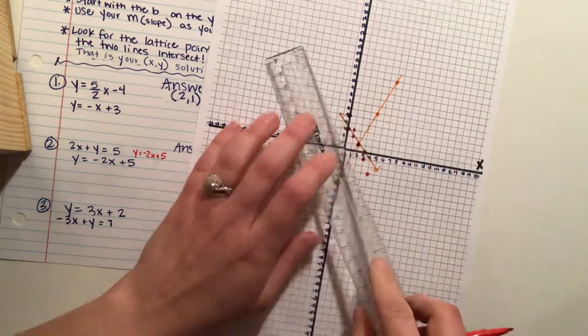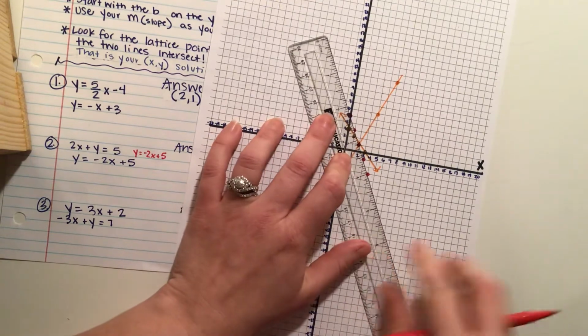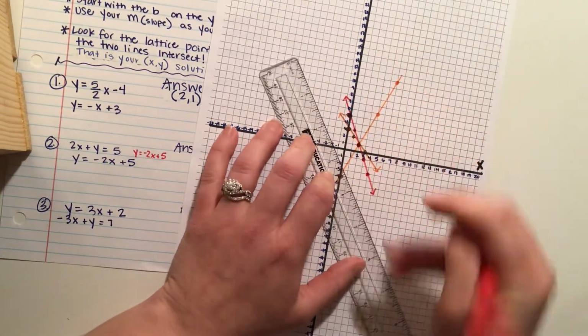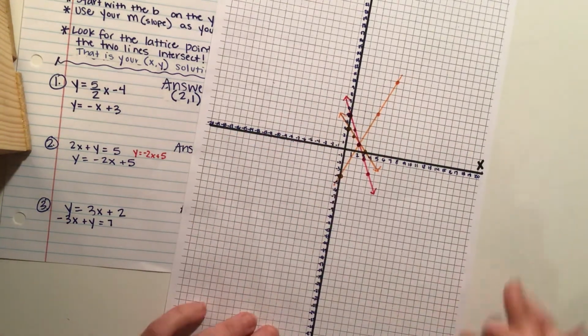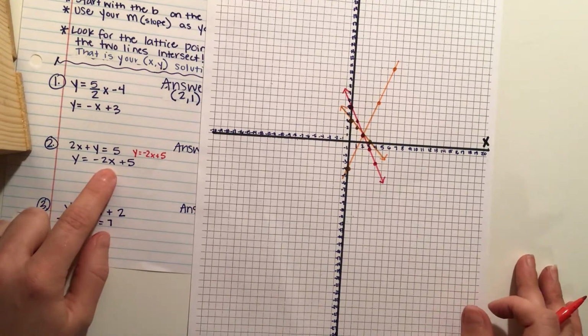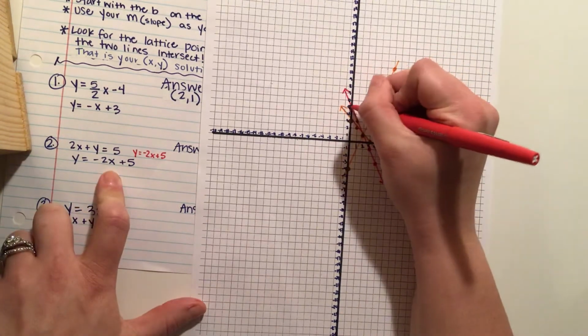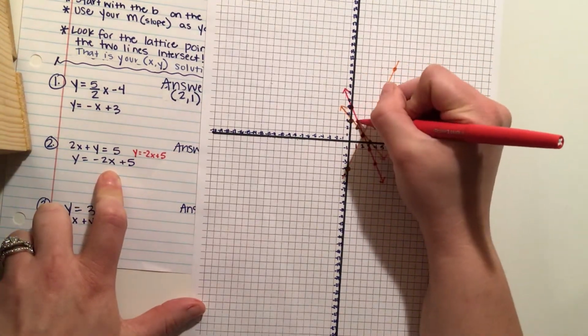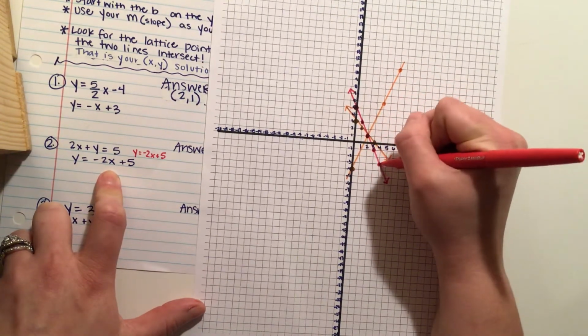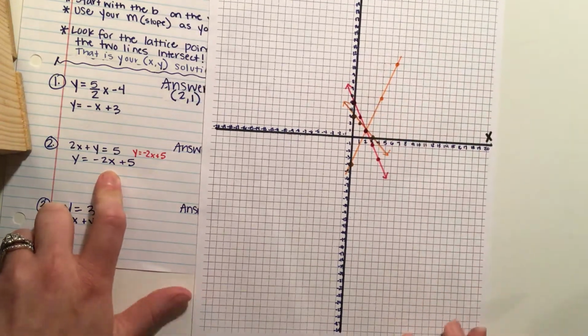So I'm going to make my line. It actually overlapped the orange line, but that's not part of our problem, so we're not worried about that. Let's graph the second one. Start at positive 5, down 2, right 1, down 2, right 1, down 2, right 1. It's doing the exact same thing. So these lines would overlap.